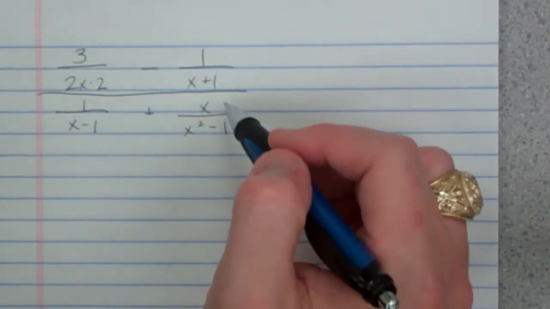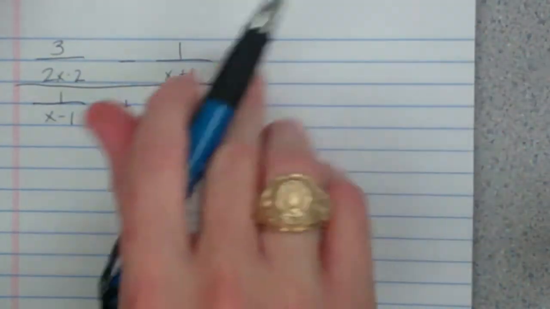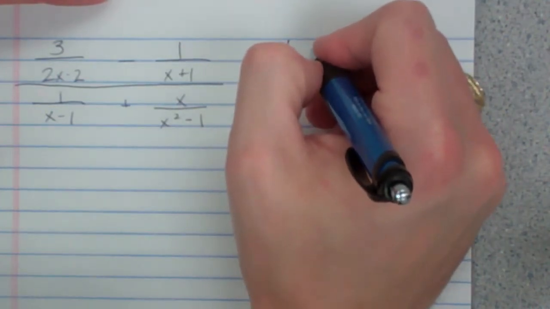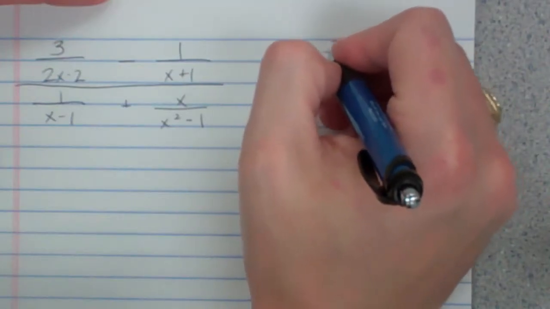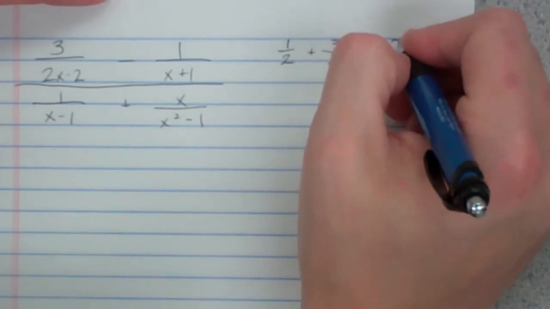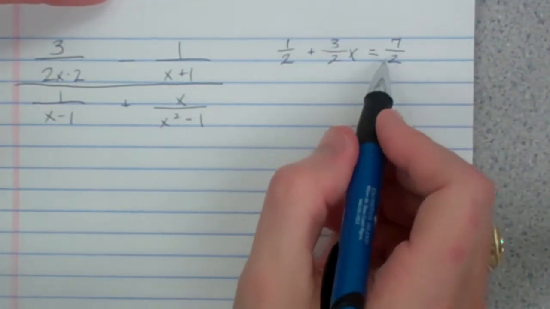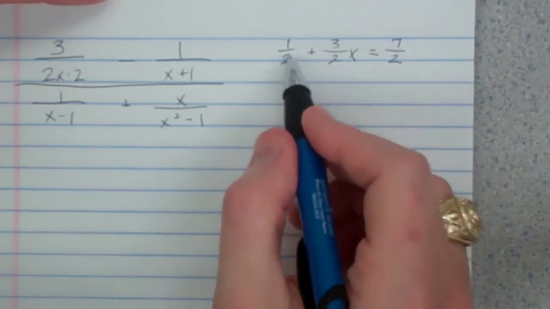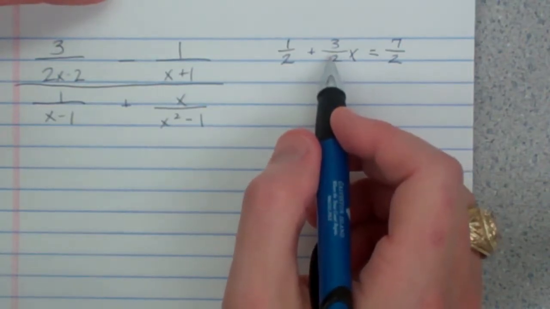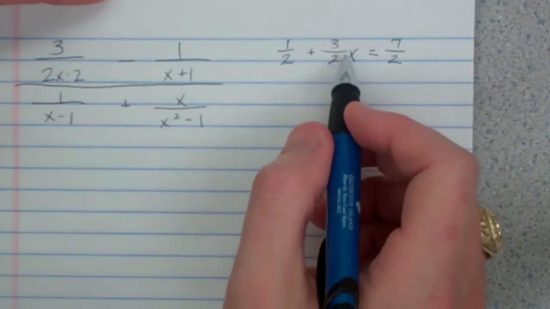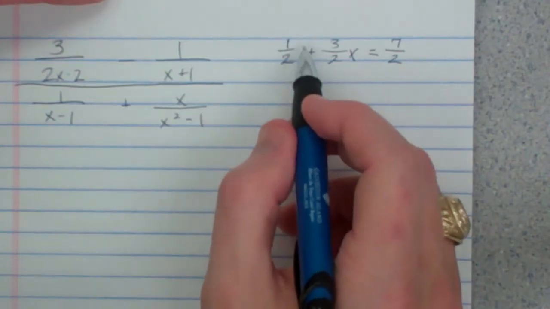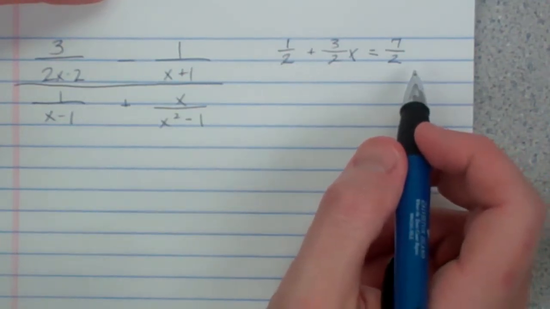I'm going to show you something first before we try to solve this. So if I had 1/2 plus 3/2 x equals 7/2. This kind of looks confusing, right? Because there's a lot of fractions, and sometime in 4th grade someone sprung fractions on us when we weren't paying attention, and then ever since then they've been a little bit confusing. But it's really not that hard. We just have to do the work for fractions. But wouldn't it be great if we didn't have to?